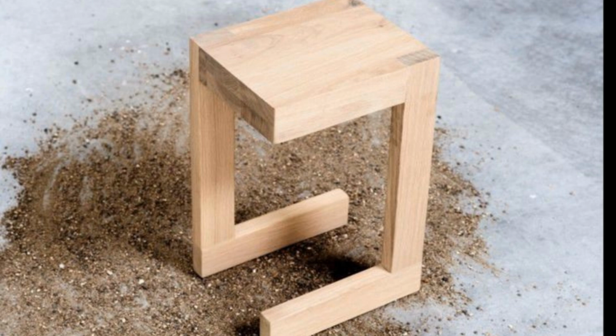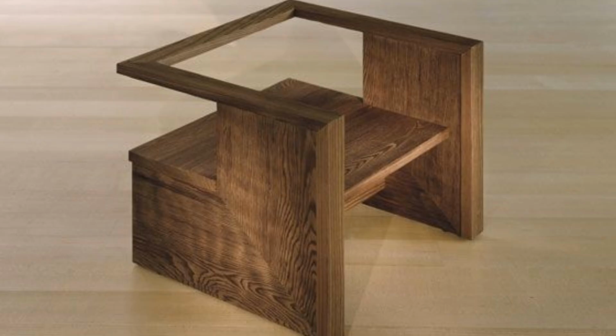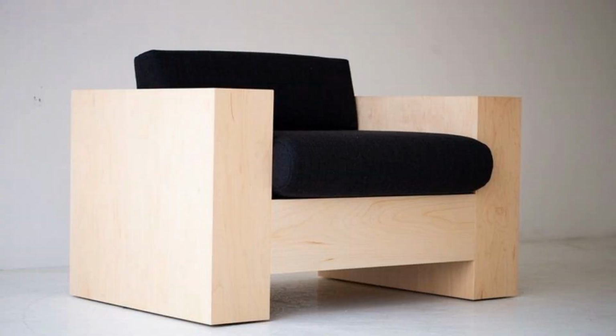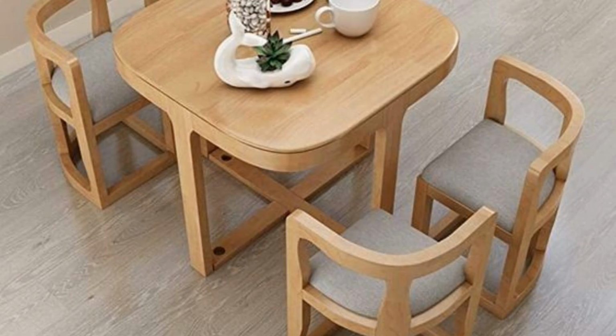Sculptural chairs. Designers are increasingly creating chairs that serve as art pieces. These sculptural designs often feature organic shapes and unusual forms that challenge traditional notions of seating. Sustainable wood chair designs. With growing awareness of environmental issues, sustainable design has become a priority for many consumers. Here are some ideas for eco-friendly wooden chairs.